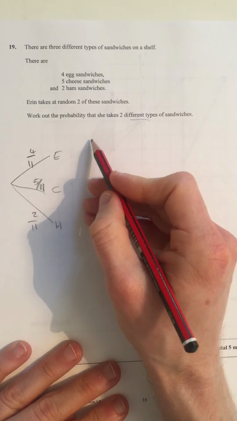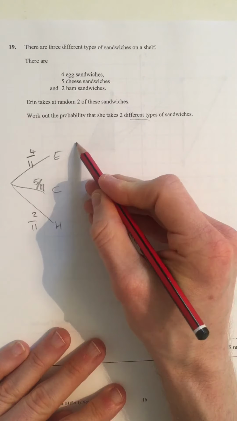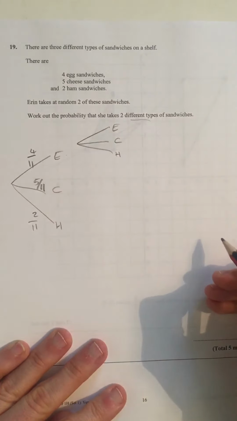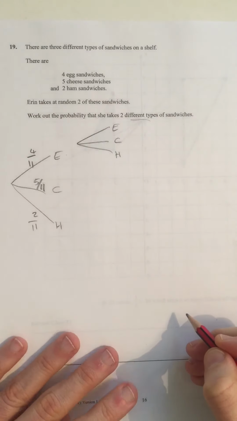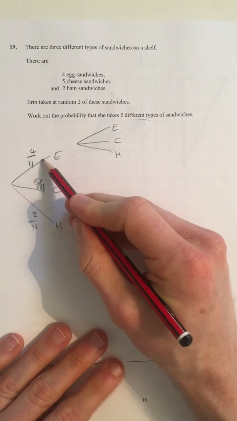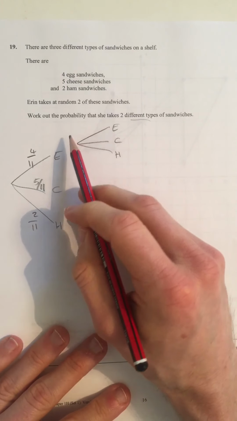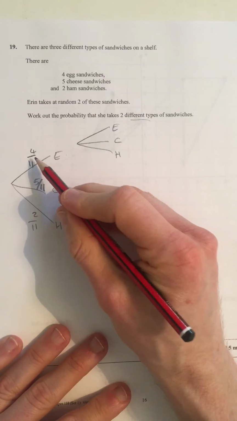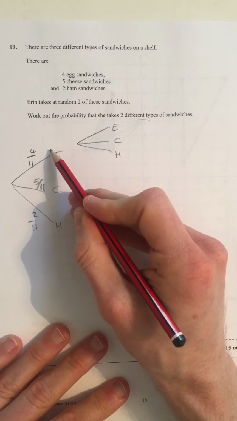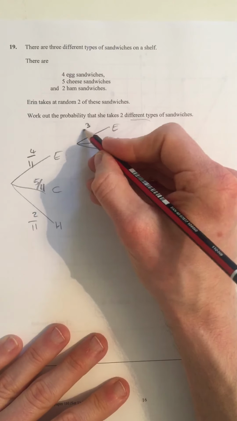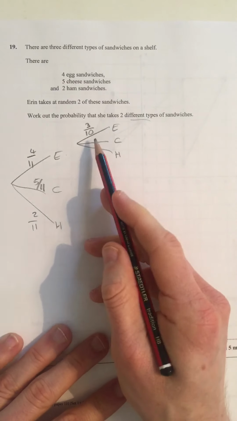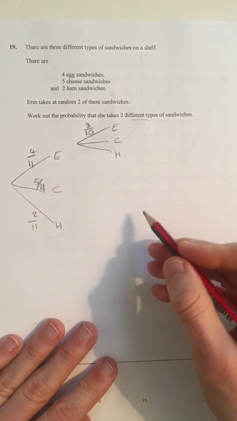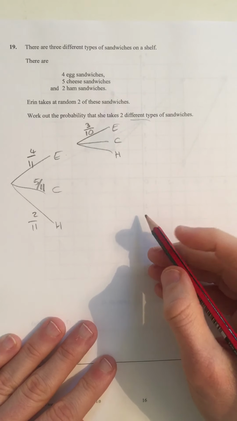Now let's look at the second sandwich. So if she took an egg the first time, she could have taken egg the second time, cheese the second time, ham the second time. Let's look at the probability for each of those. So if she took an egg the first time, I'm assuming that she didn't put it back. It doesn't say that she put it back, so it'd be a bit weird if she did. So assuming she didn't put the egg back, then there'd only be 3 egg sandwiches left. So she'd have 3 out of 10 chance, because remember she took one of the egg sandwiches out, so there's only 10 left. So there's a 3 out of 10 chance that she'd take another egg sandwich.